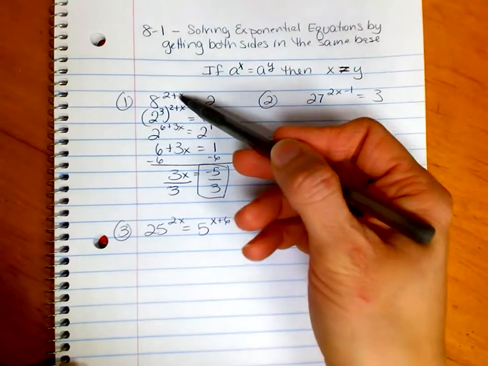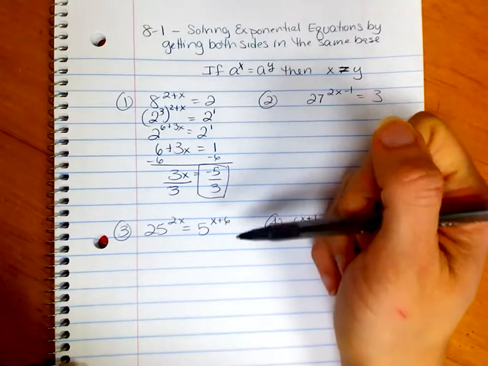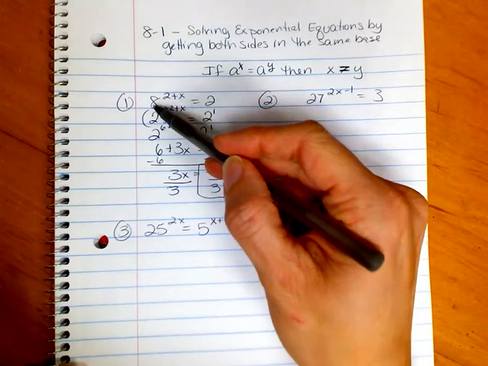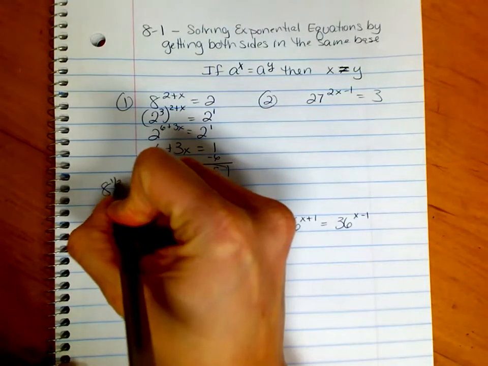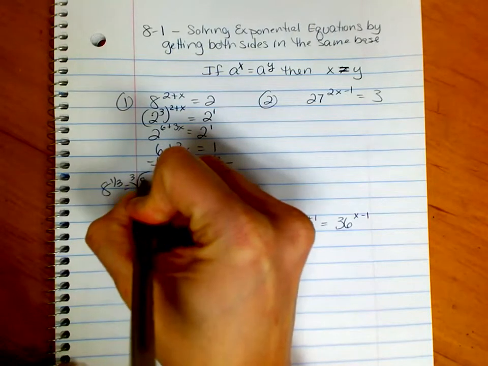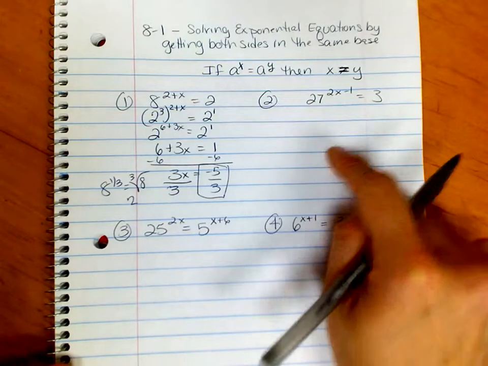If you go back and put negative 5/3 in there, 2 plus negative 5/3 is 1/3, and 8 to the 1/3 is 2, because remember, 8 to the 1/3 is the same thing as the cube root of 8, which does indeed equal 2. Let's try this one.